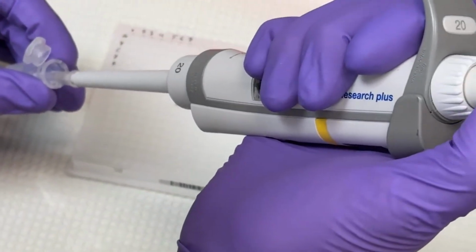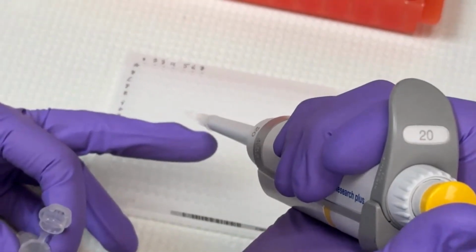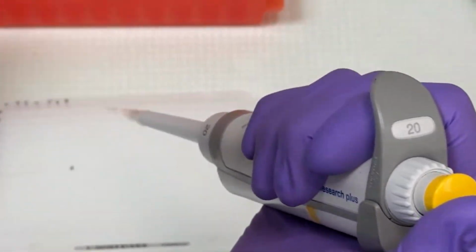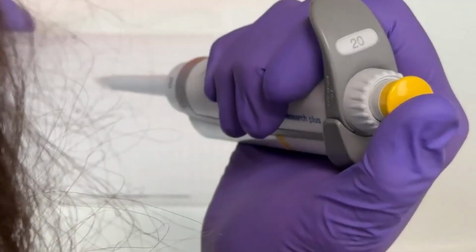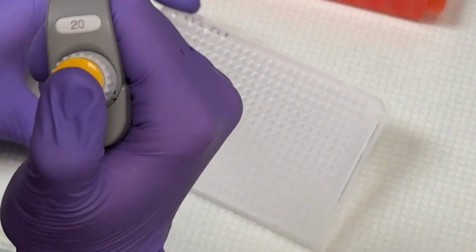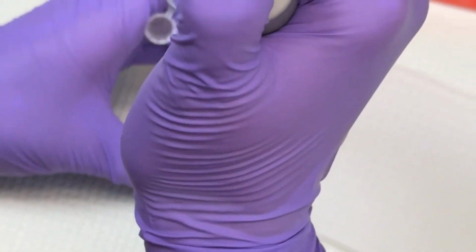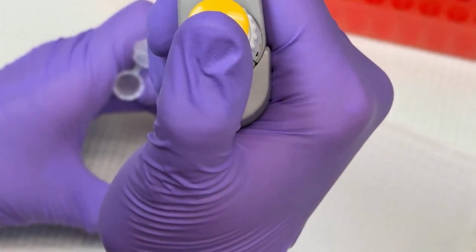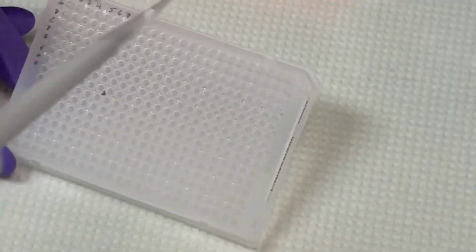6, 9, 7. Ooh, I found a mistake. Why didn't anybody tell me? I put it into F instead of E, so I'm going to recover that and move it to the right place. Excellent. All better.